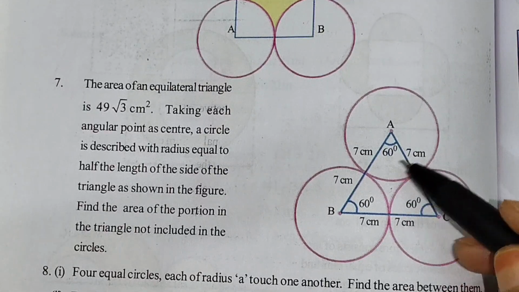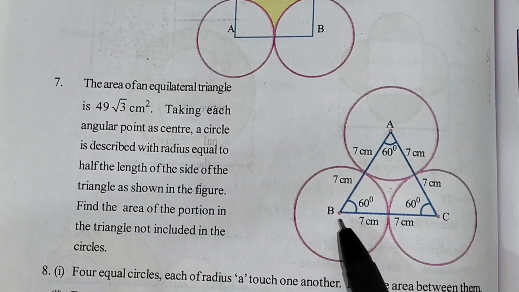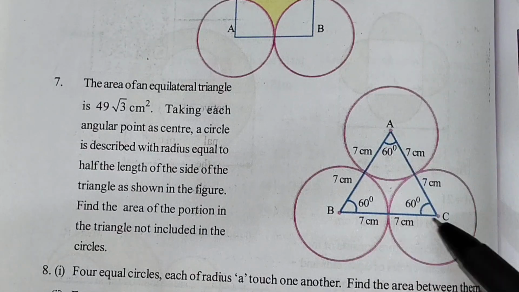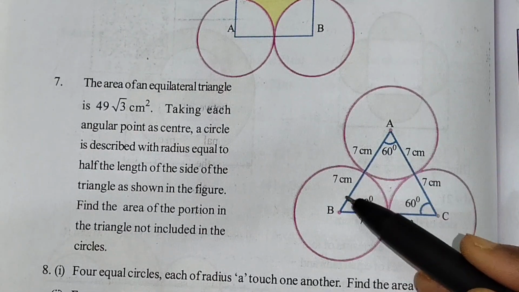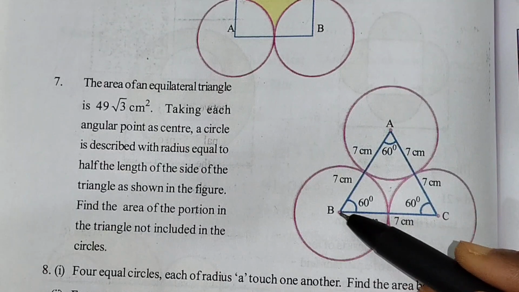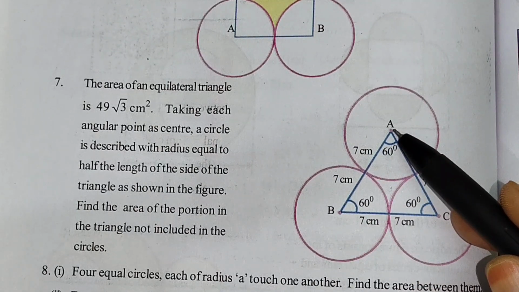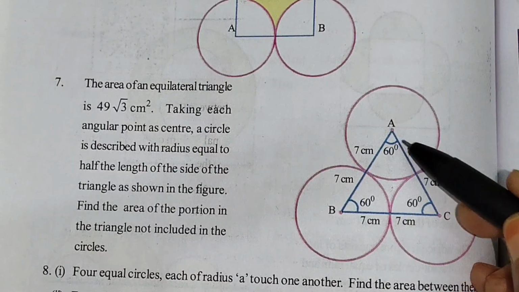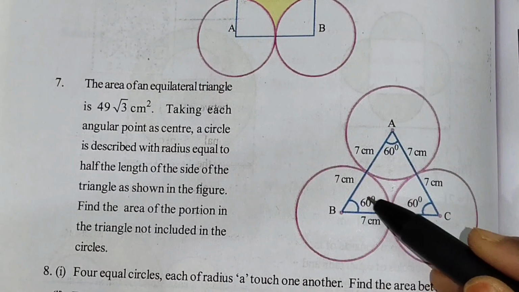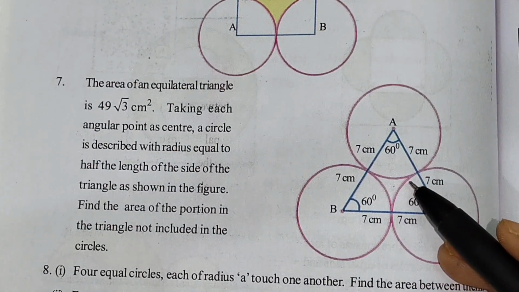This is an equilateral triangle, so the 3 angles are 60 degrees. The circle radius is 7 centimeters, which is half the side of triangle ABC, so AB is 14 centimeters. Now we find this area. First we find the area of the circle, and after that we find one sector of the circle.